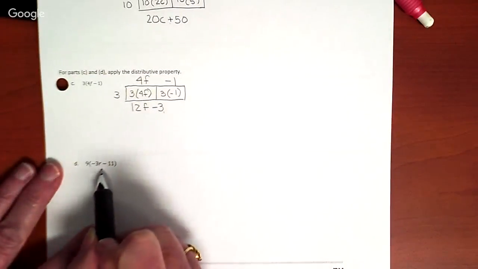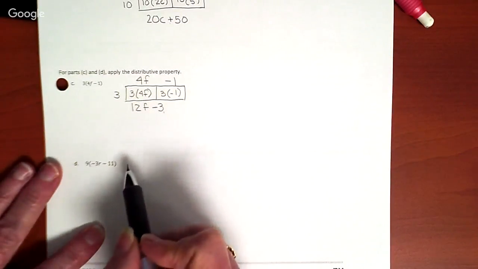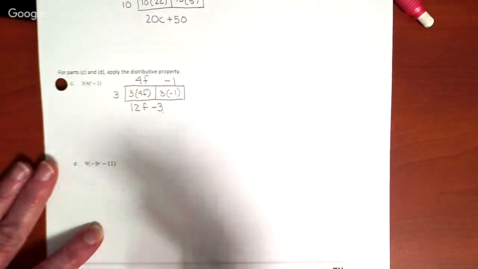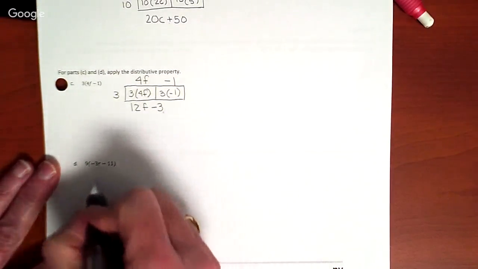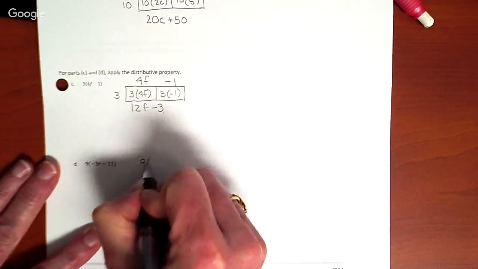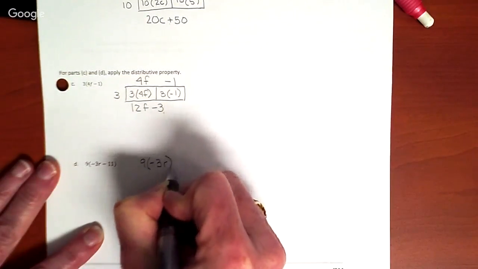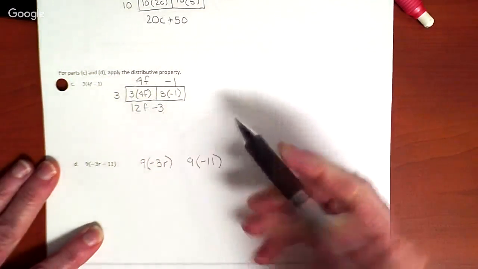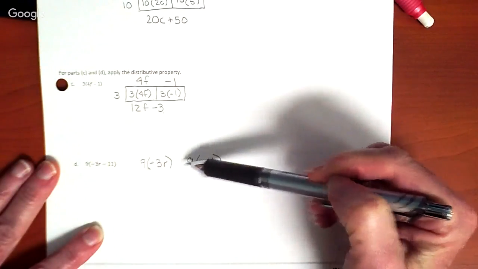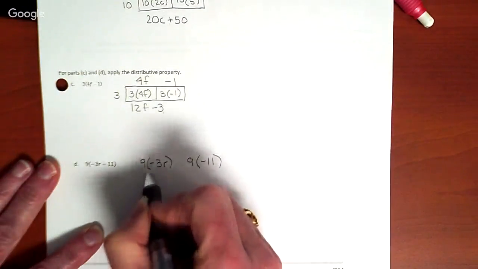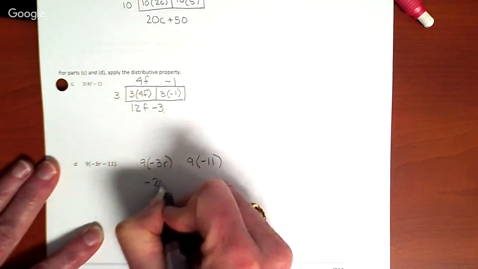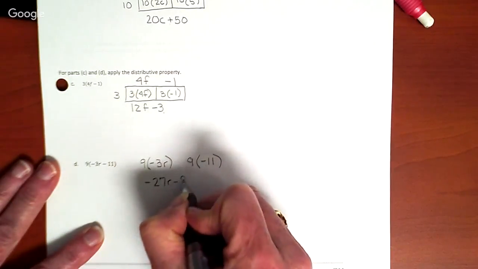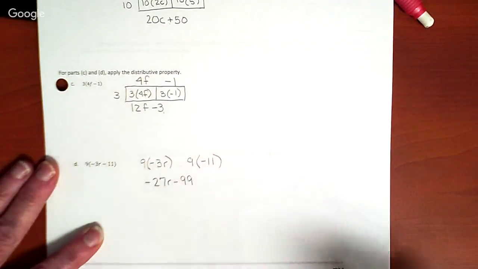So to use the distributive property here, what we're going to do is we're going to show this, but we're just going to leave a space. Instead of having this box, we're going to do it without the box, but we're just going to leave a space. So here I've got 9 times negative 3r, leave a small space, and 9 times negative 11. So I'm still doing this, I'm just not showing the box. And our answer then is negative 27r. 9 times negative 11 is negative 99. And that is my answer.